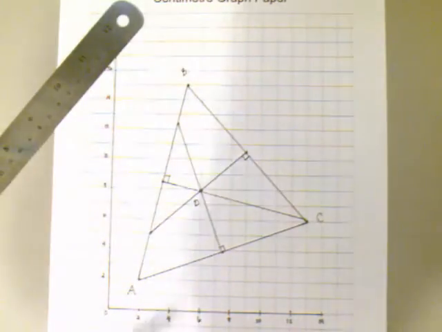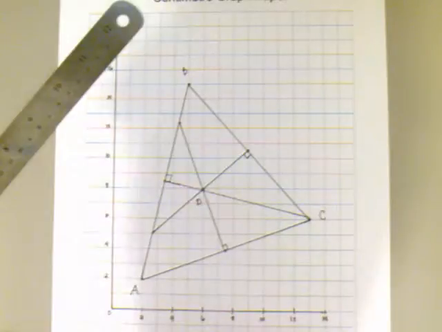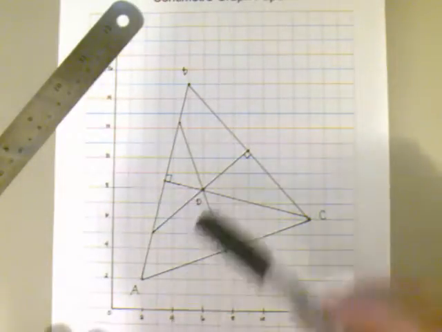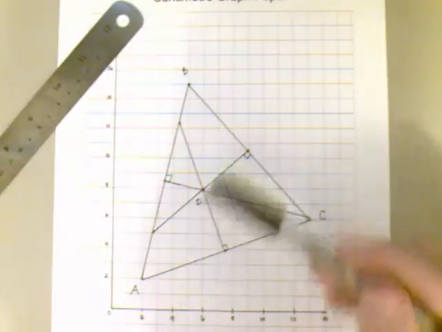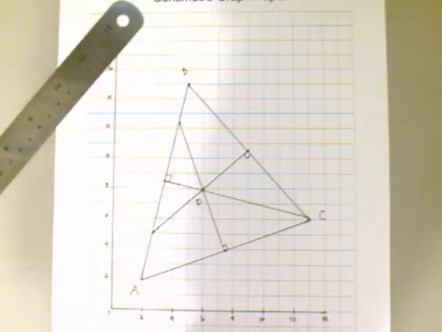If you have colored pencils, this would be a great time to use them. If not, you can always try making a dotted line or making your line really, really dark so that you can distinguish it from your perpendicular bisectors. So take a moment and fill those in with me.